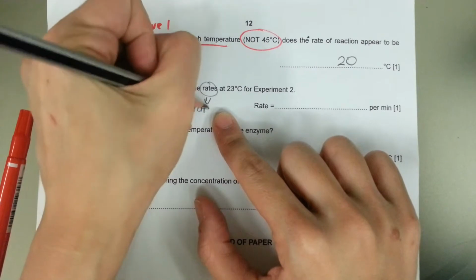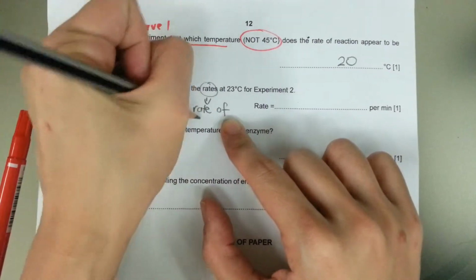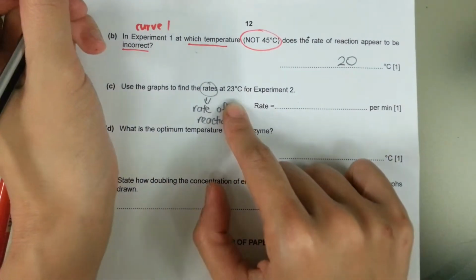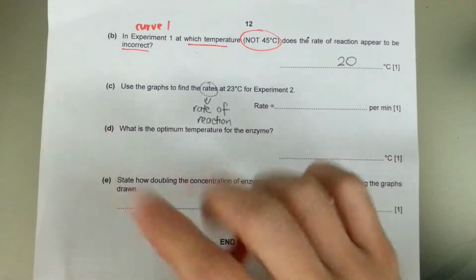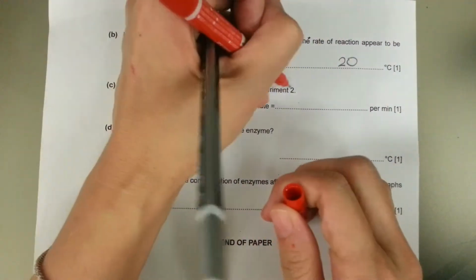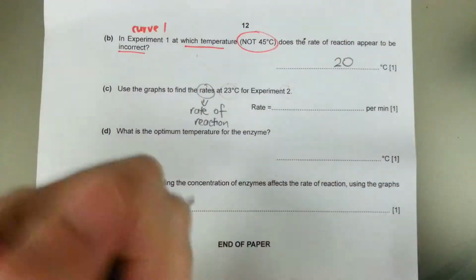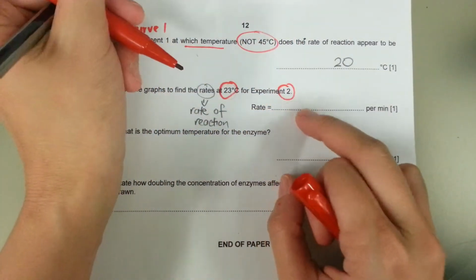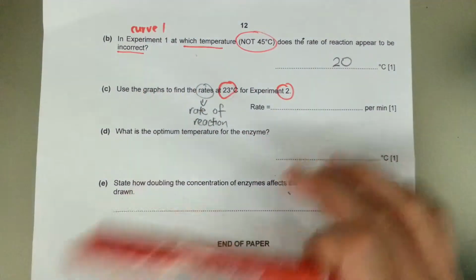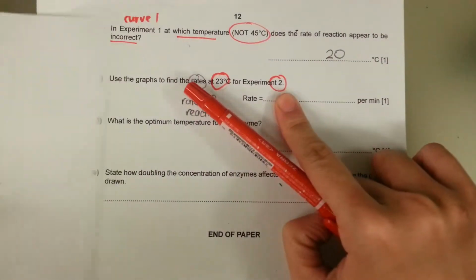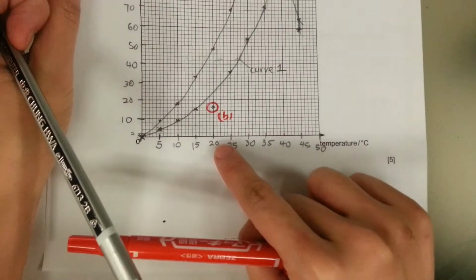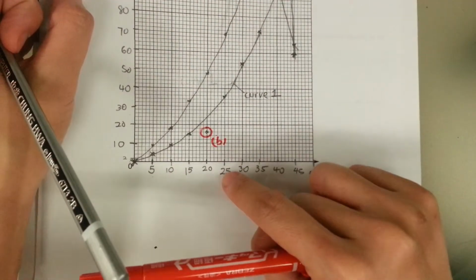It's actually referring to the rate of reaction at 23 degrees Celsius. So let's highlight this for experiment 2. Now make sure it's referring to experiment 2. So we look at curve number 2 instead, because it's referring to experiment 2 at 23 degrees Celsius. Now what do we do?